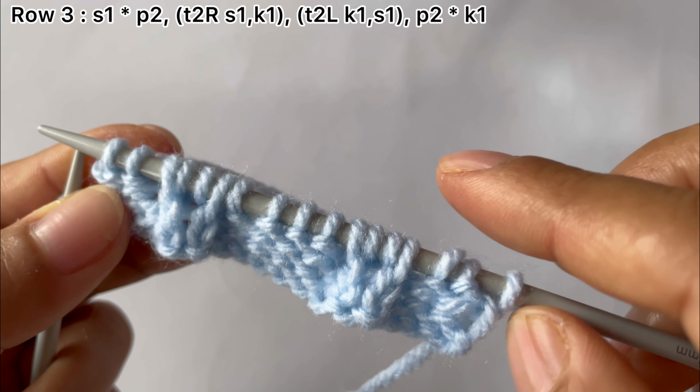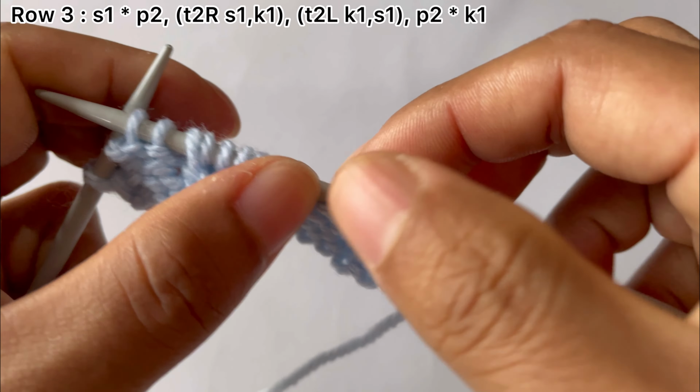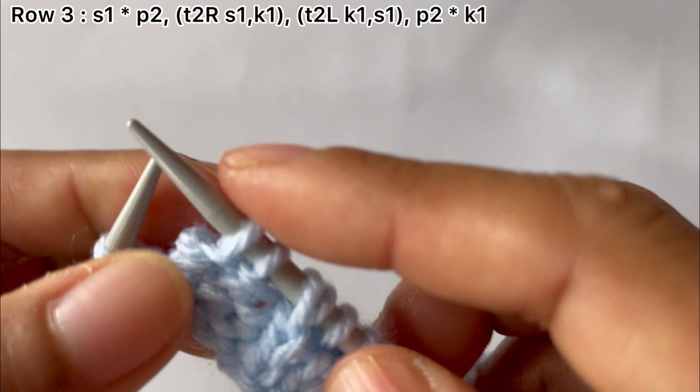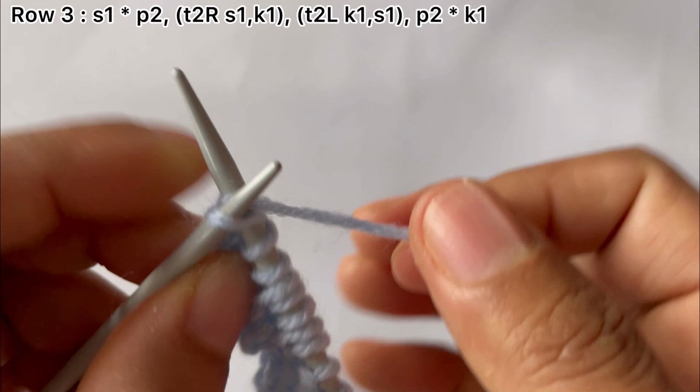We have done 2 repeats, this is 1 and this is 2. Your edge stitch, knit on the right side.